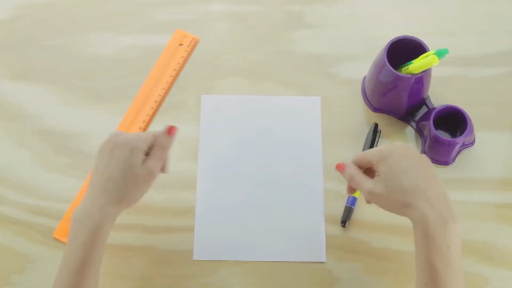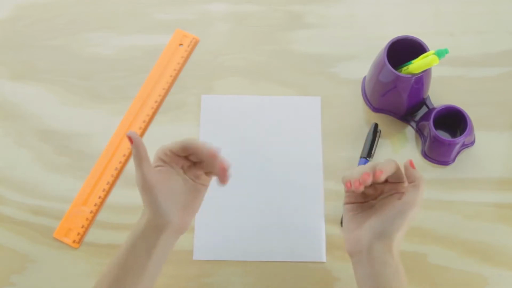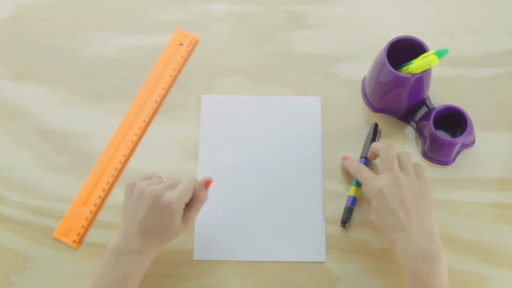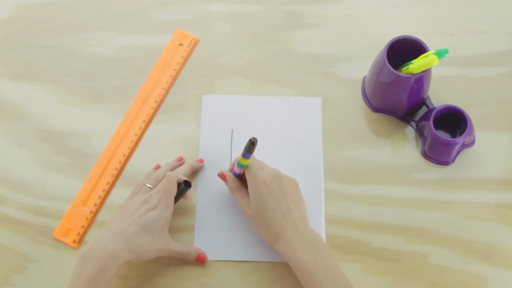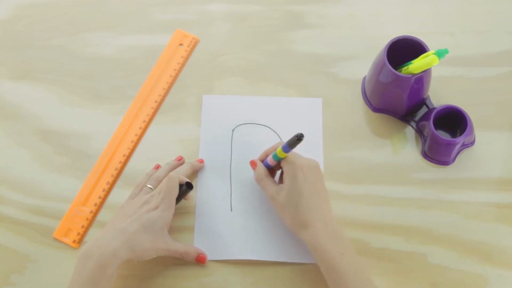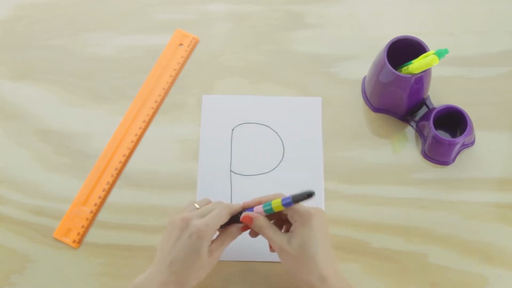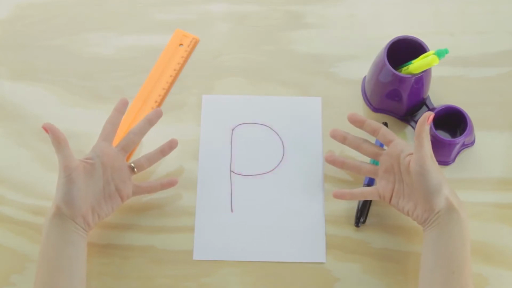Hello, my friends! Today we will continue learning the alphabet from letter P to letter T. Are you ready? Let's start with the letter P. Draw a line down and draw a semicircle from the side like this. See that? This is the letter P.